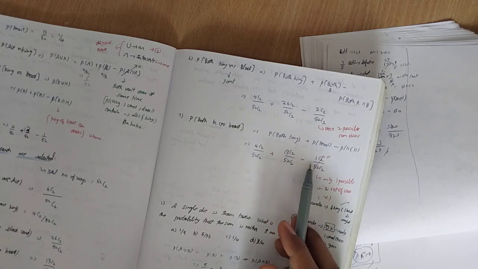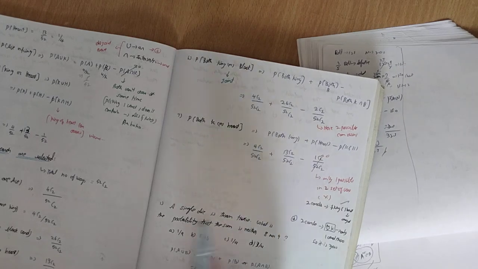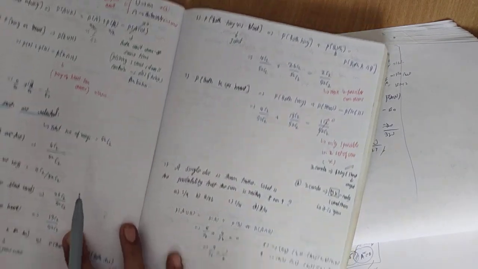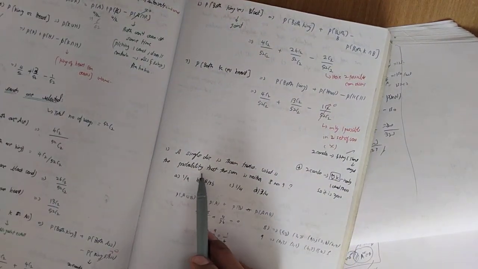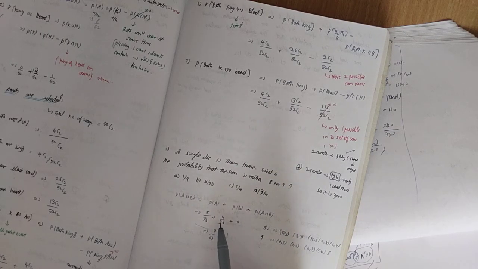But one thing here, 1C2 is not possible because we are just selecting 2 cards. This thing you can easily calculate.